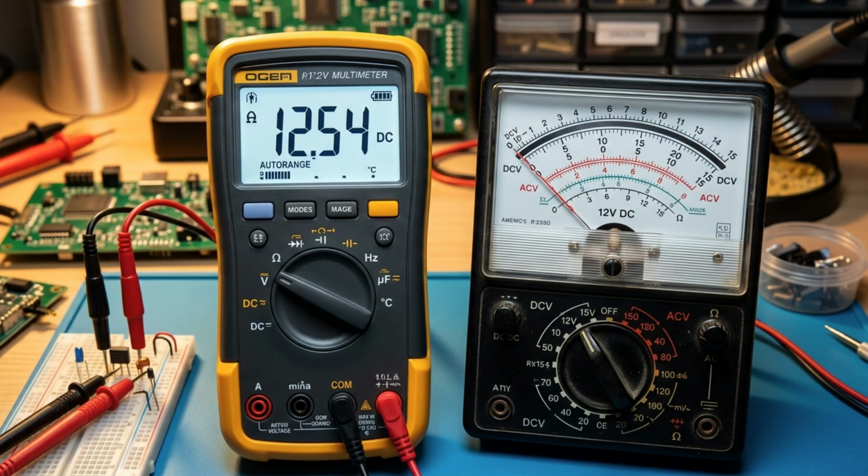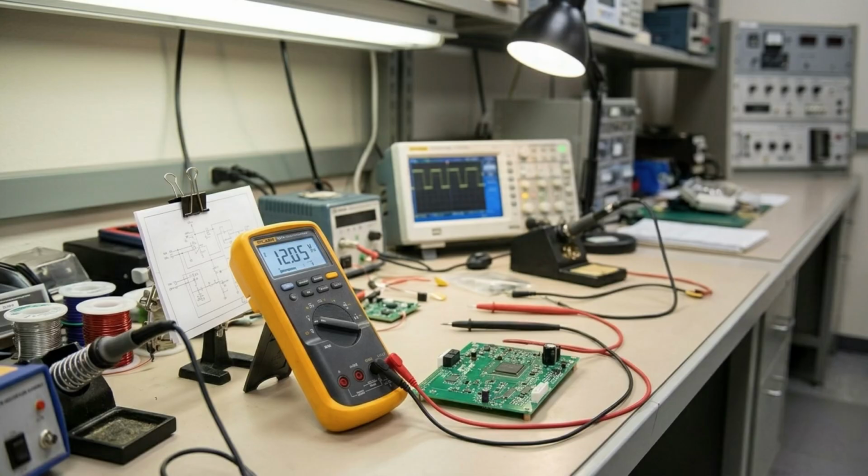Older analog versions used moving needles, but digital multimeters provide higher accuracy, easier reading, and additional measurement functions. Many models can also measure continuity, diode characteristics, frequency, capacitance, and temperature. Because electrical quantities cannot be observed directly with the human eye, measurement tools are essential. A multimeter acts as a window into a circuit, allowing engineers to understand what is happening and verify whether a system is operating correctly.